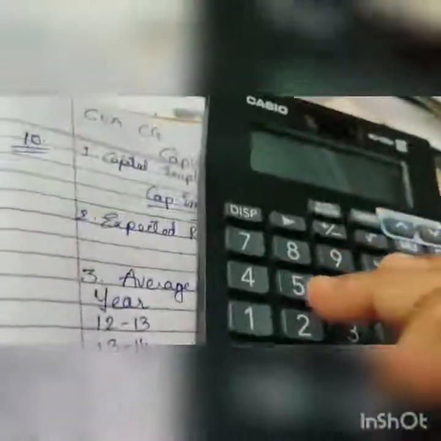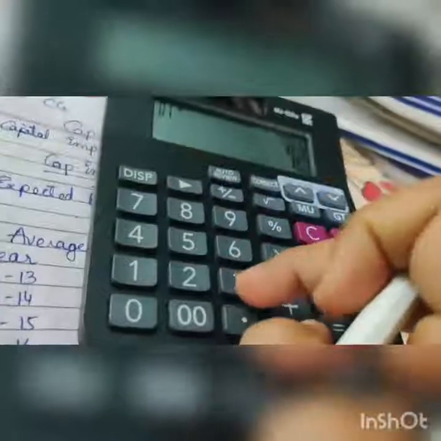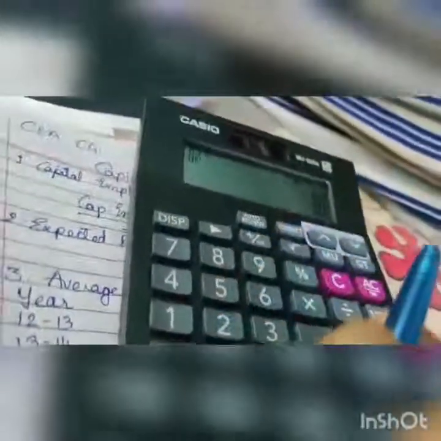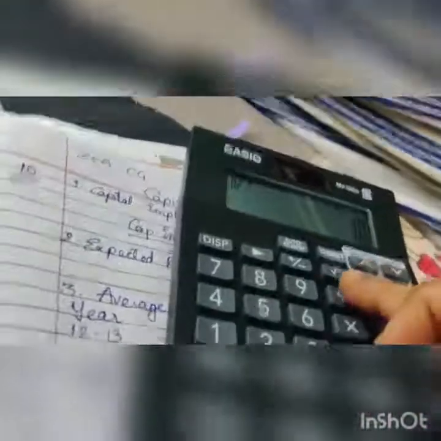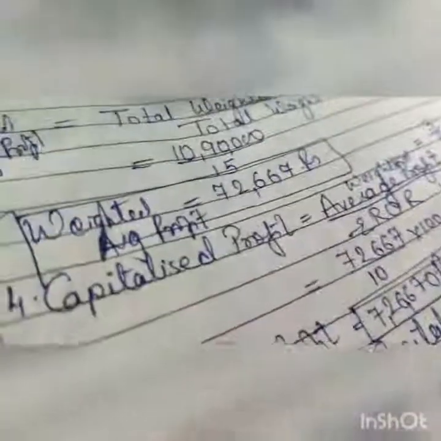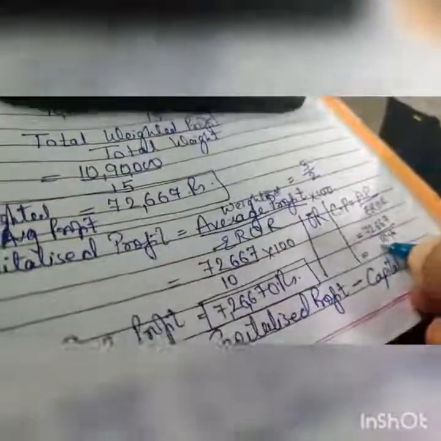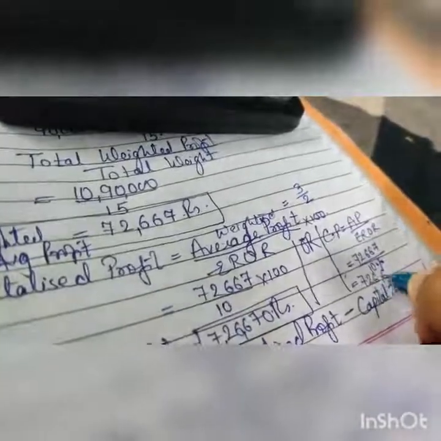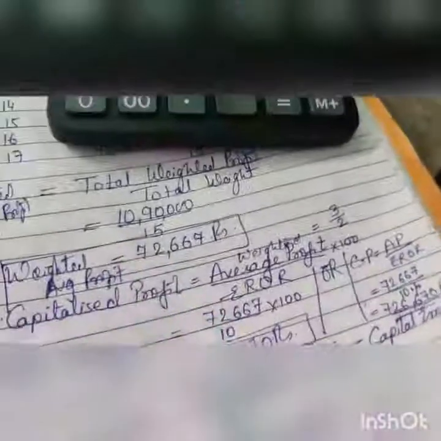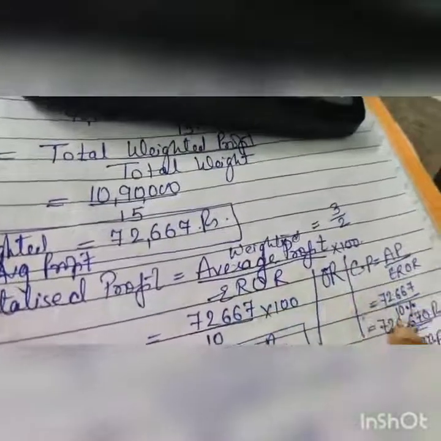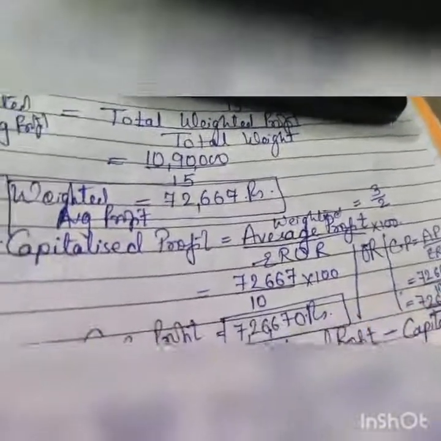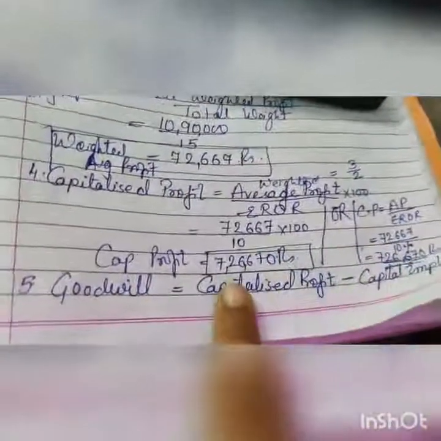So see, now what you'll get: 72,667 divided by 10. Instead of multiplying it by 100, we will press the percentage sign directly. See, again getting the same answer, that here we will write 7,26,670 rupees. So either go by this method, mention 100 here, or if you are not mentioning 100 and here you are showing the percentage sign and directly pressing the percentage sign, in both circumstances the answer is the same.